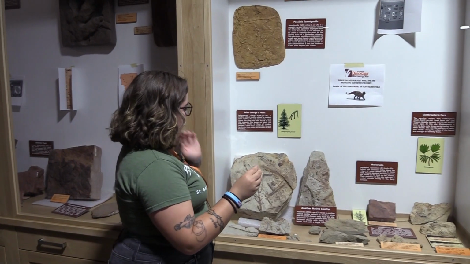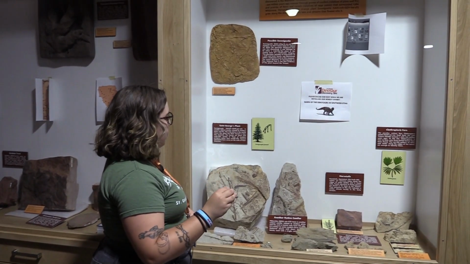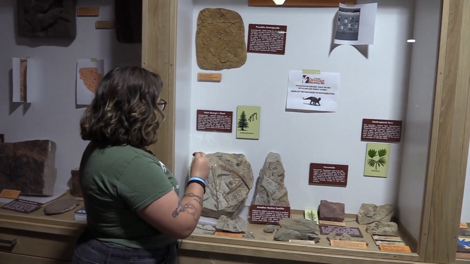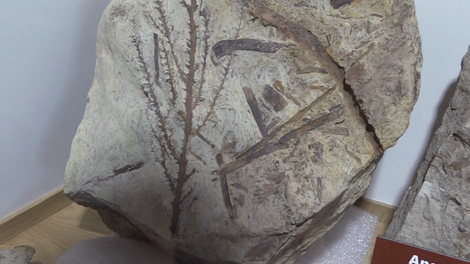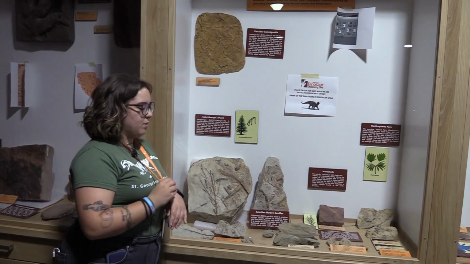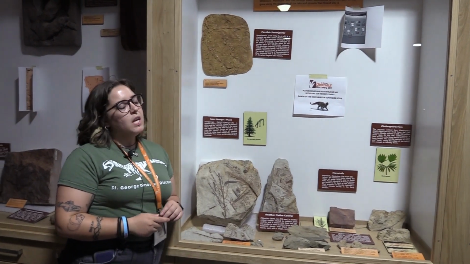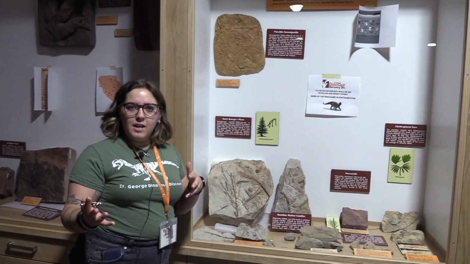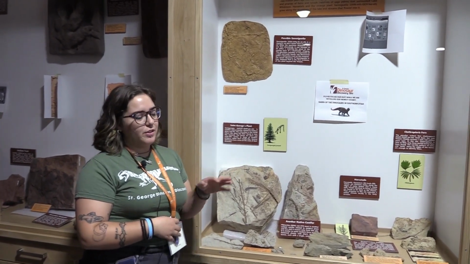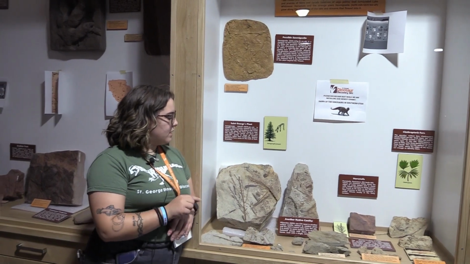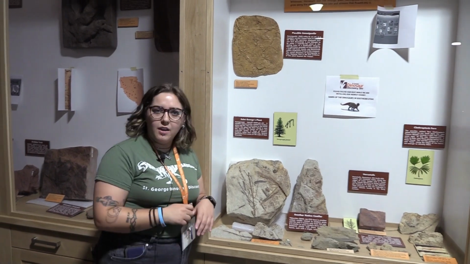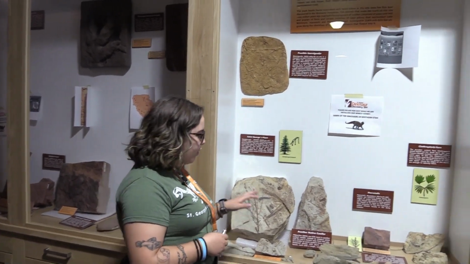And then right here we have some plants. So over here we have a conifer. It's called St. Georgii. And then right here we have something called Milnerites, and this one is named after our local paleontologist. He discovered it, but he didn't name it. You can't actually name specimens after yourself, or new fossils after yourself. So this one was named after him though, but published by someone else. And then St. Georgii he found and named. So those ones are really cool.